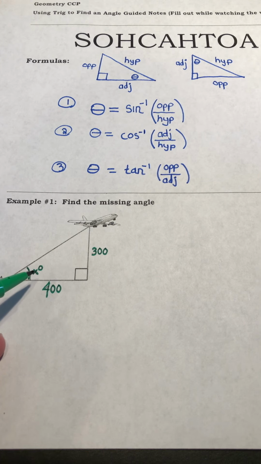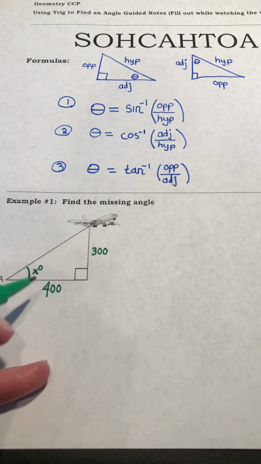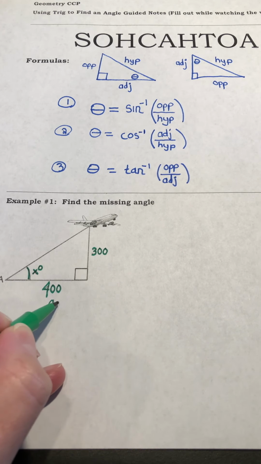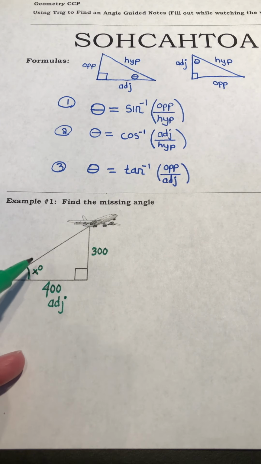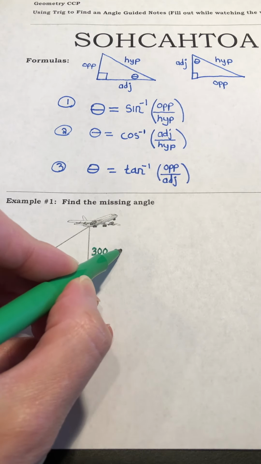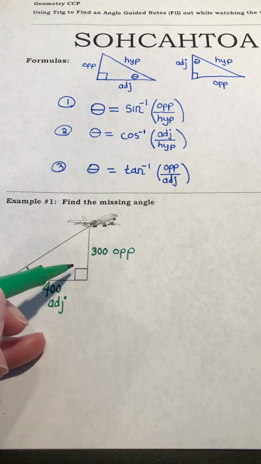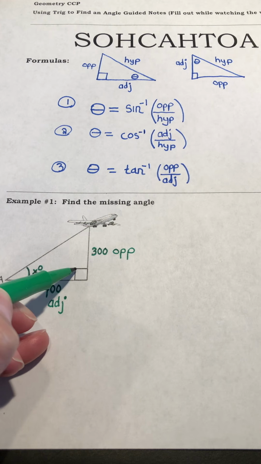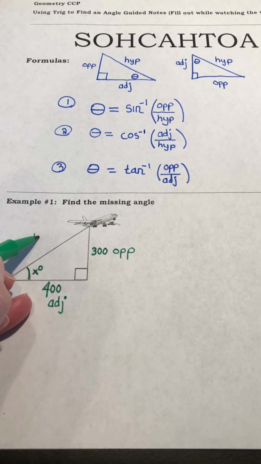So the first thing I'm going to do is label the sides that I'm given and then decide which formula makes sense. So I notice that the 400 is next to the angle, right? So if you're next to the angle, this must be the adjacent side, okay? The other thing I notice is that the 300 is across from the X. So across from is opposite, so this must be my opposite side, okay? Now, technically, this side here across from the right angle is my hypotenuse.